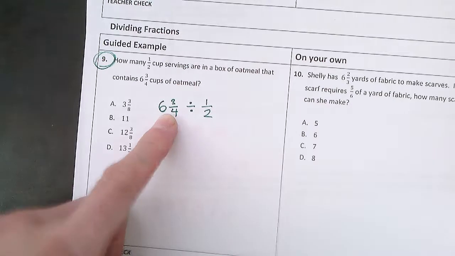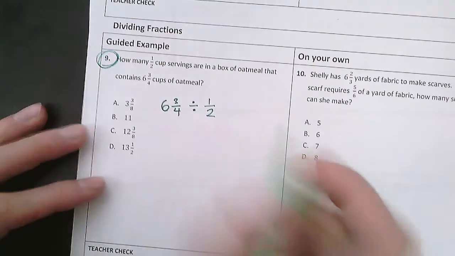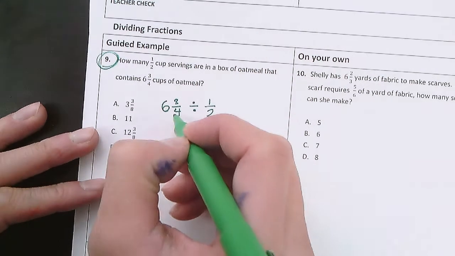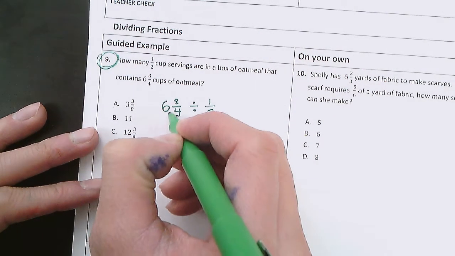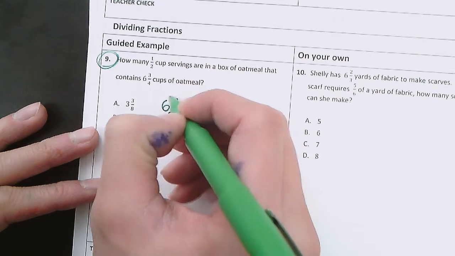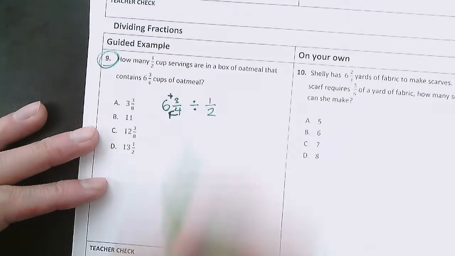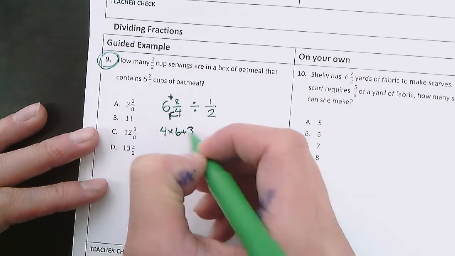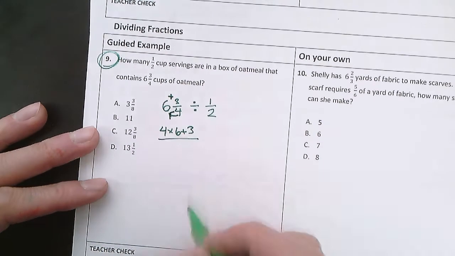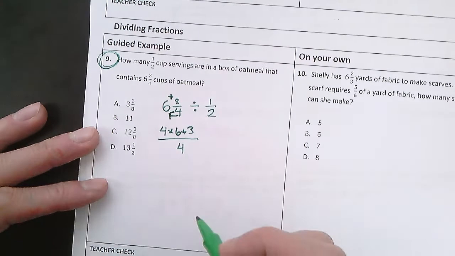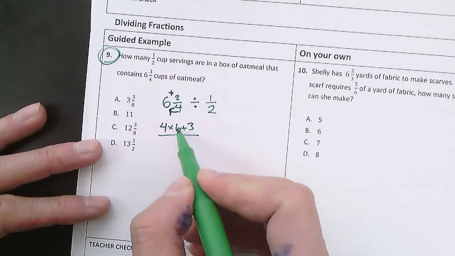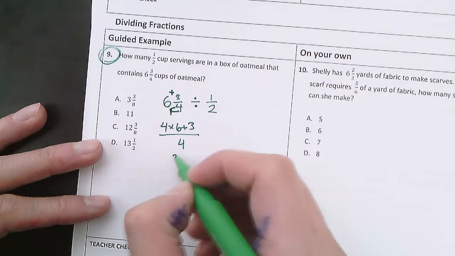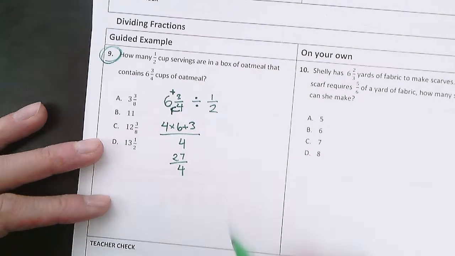Anytime you're working with mixed numbers in an equation, you want to turn the mixed number into an improper fraction. And remember, we do that by multiplying the denominator times the whole number and then adding it to the numerator. So we would have 4 times 6 plus 3, and the denominator stays the same, so it's 4. So 4 times 6 is 24. 24 plus 3 is 27. So we'd have 27 over 4.